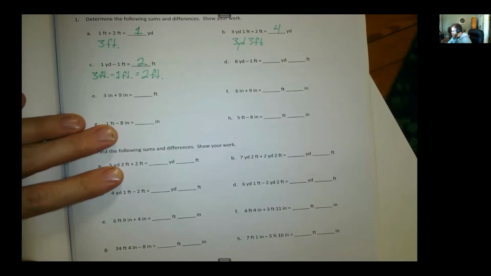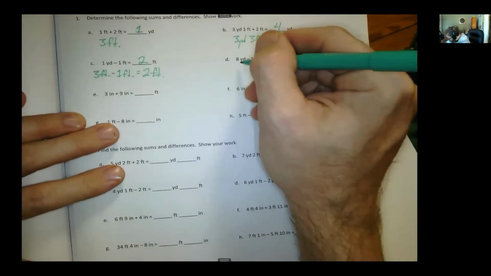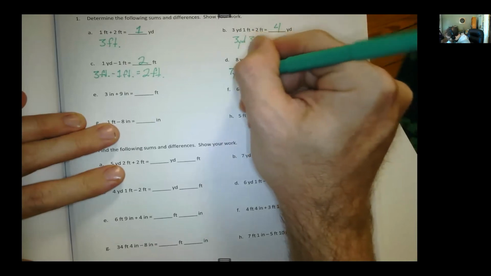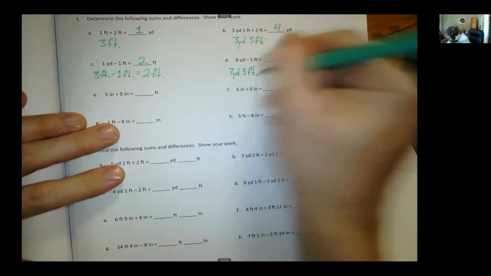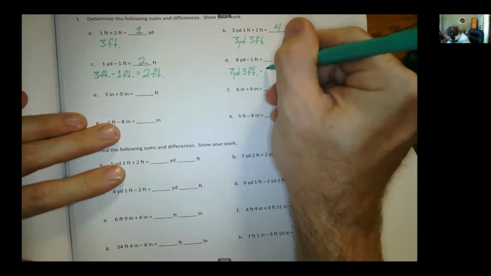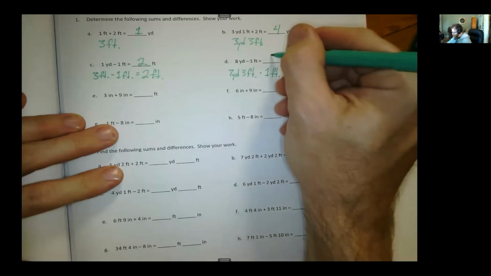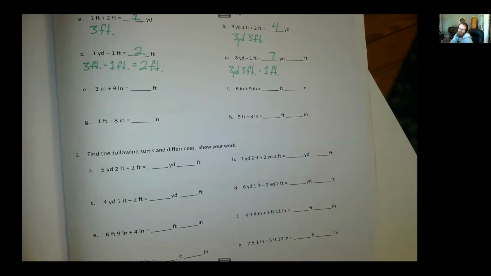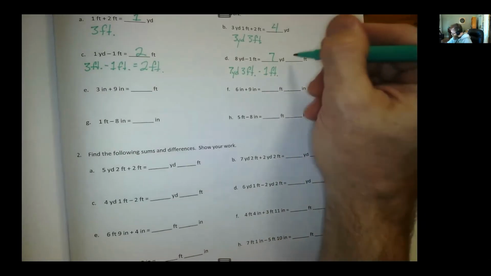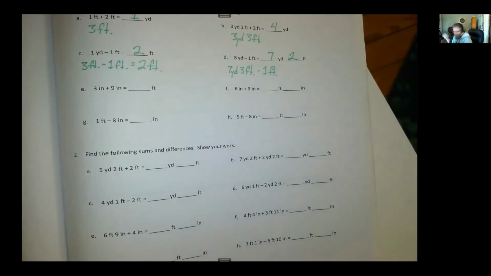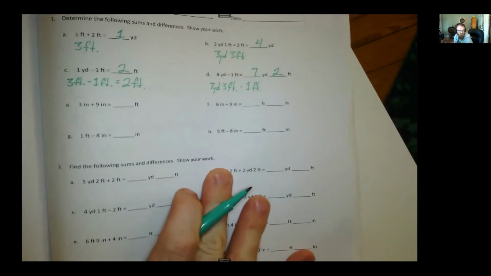8 yards minus 1 foot give us how many yards and how many feet? Okay, well, let's rewrite 8 yards as 7 yards, 3 feet. Same thing, written differently. 7 yards, 3 feet minus 1 foot is 7 yards and 2 feet. Okay. Make sure your paper looks like mine.